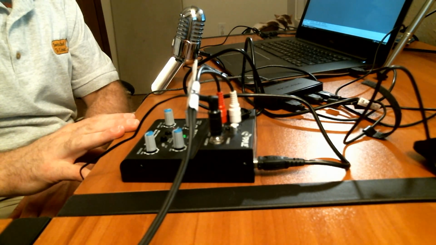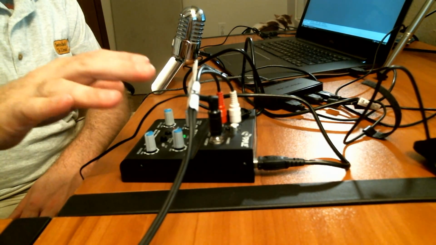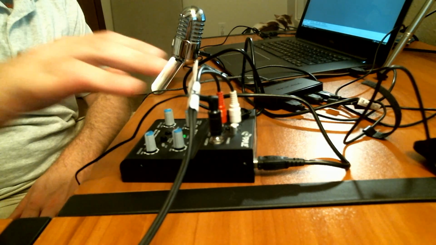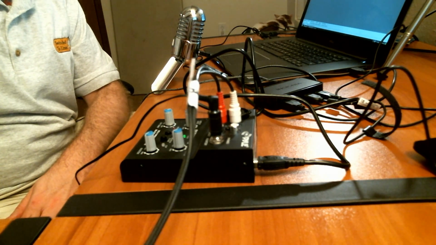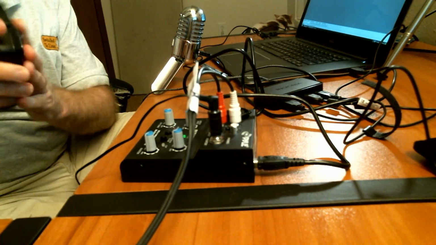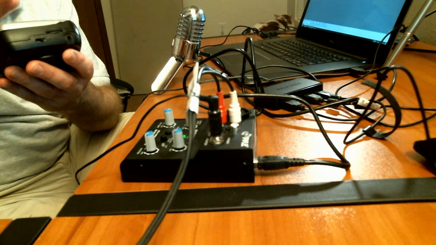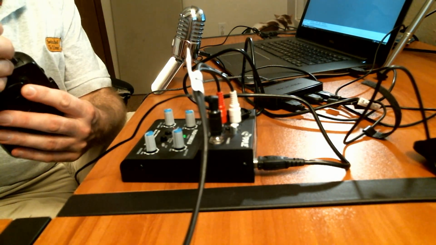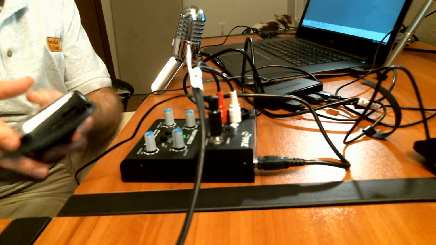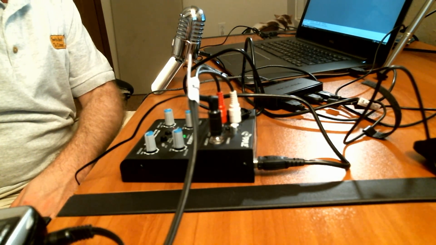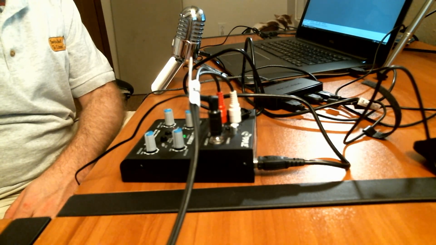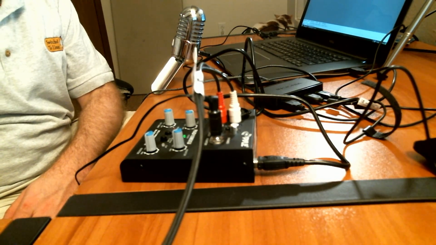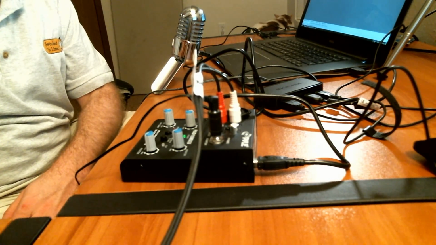So, with that being said, what we're doing now is we're going to plug our cassette tape into the player here, and then we're going to plug the headphone jack into there. And then we're going to have a look at Audacity, so let's switch back over to Audacity.